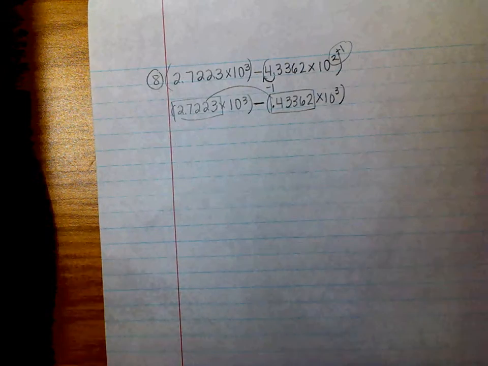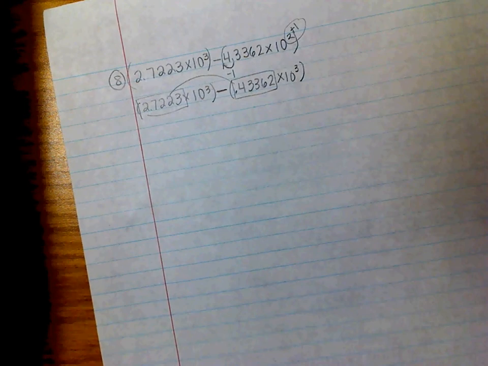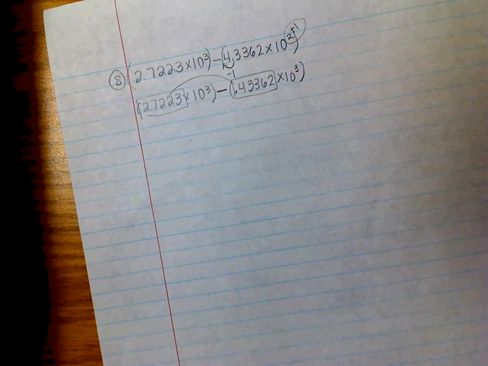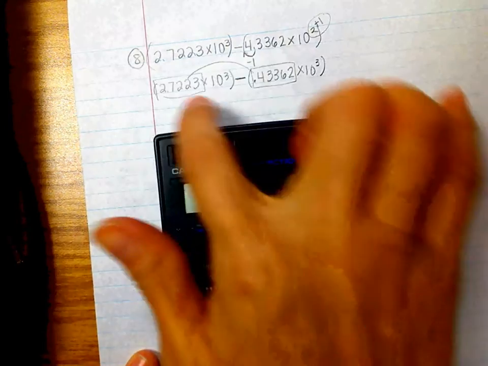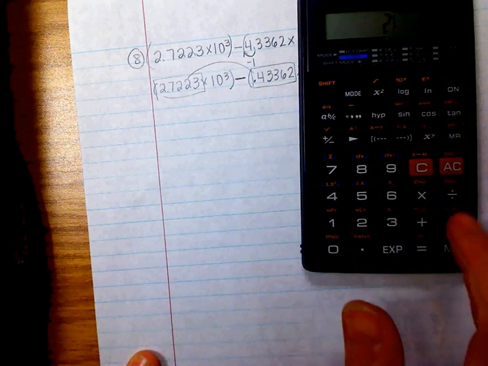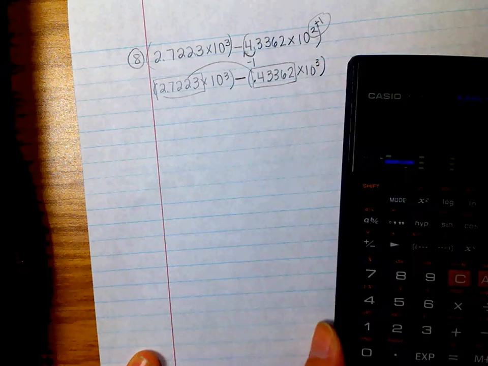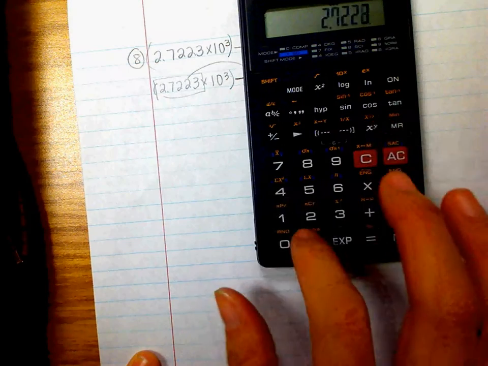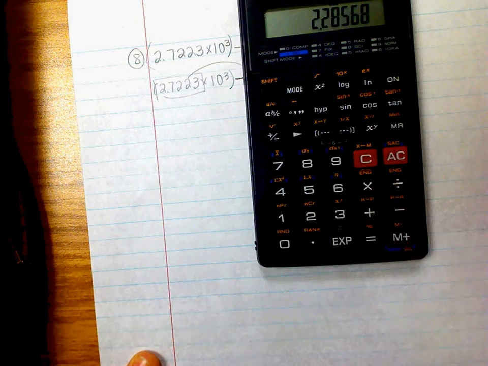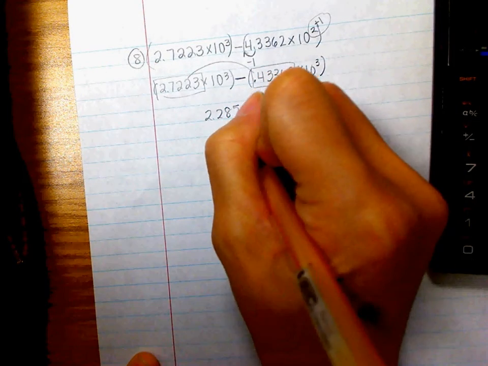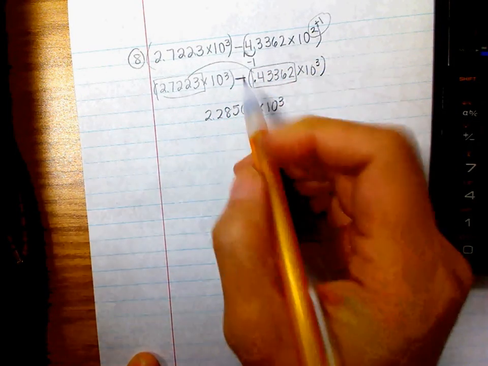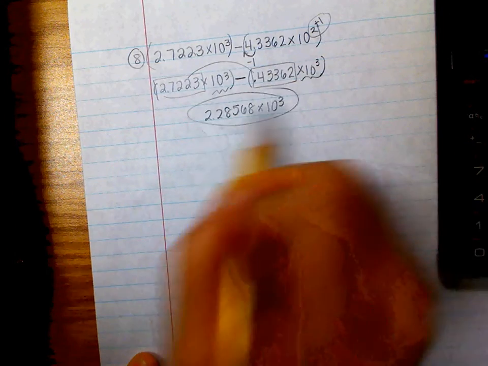All right, so let me go grab a calculator. Okay, so I'm going to take 2.7223, subtract 0.43362. Okay, so I get 2.28568, 2.28568 times 10 to the third. So you keep the same power of 3.